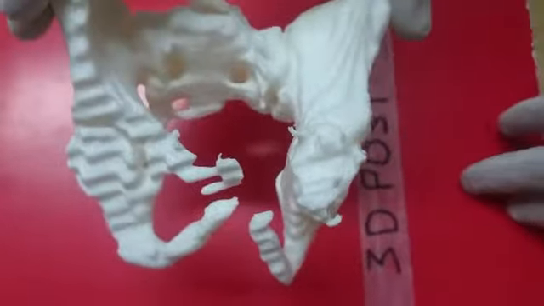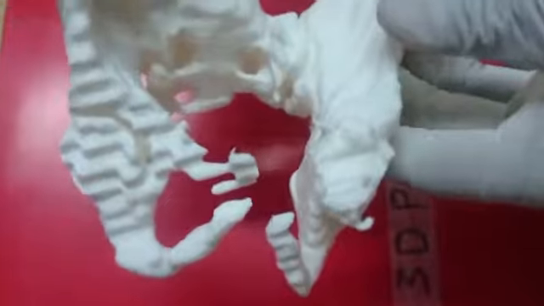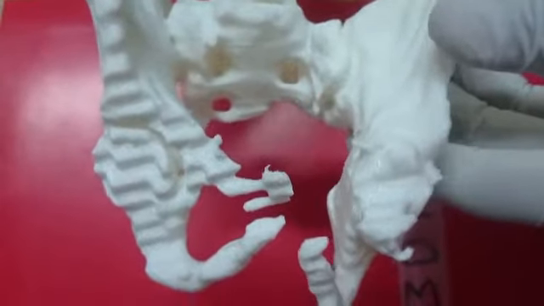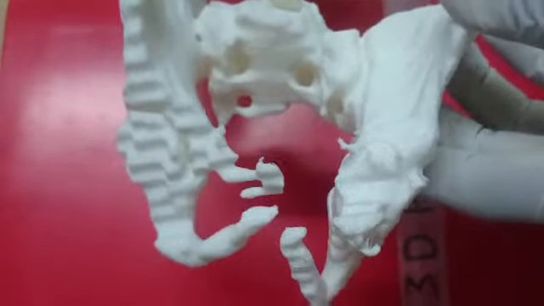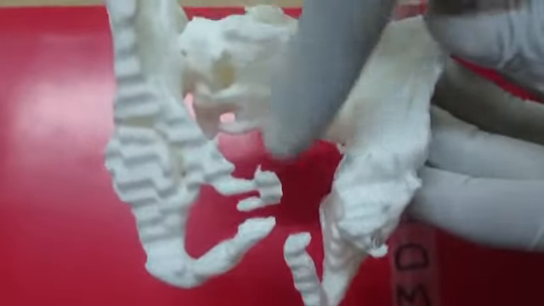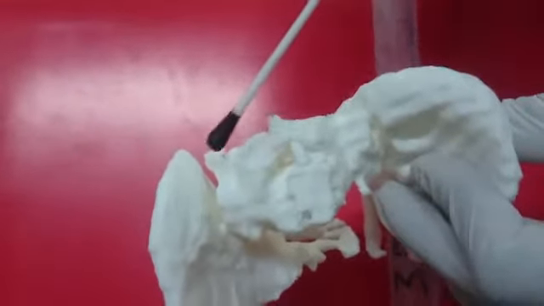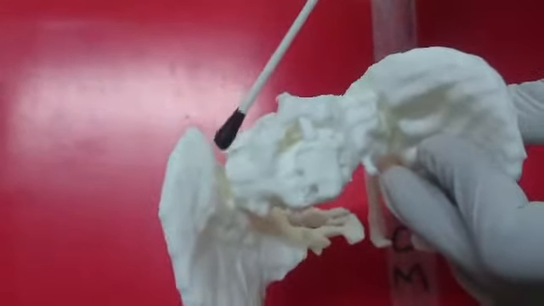This is a 3D model of a 17-year-old boy who had a road traffic accident. This model has been created from the CT images, the DICOM images of the CT scan of the pelvis of this boy. You can have a look at the nature of injury that the boy suffered. It's an anterior-posterior compression type of injury, and there is a disruption of the pelvic ring, both anteriorly as well as posteriorly. You can have a look at how this posterior SI joint is disrupted on this side.